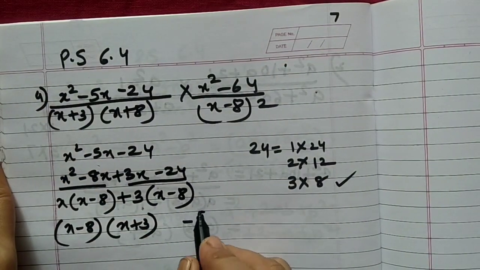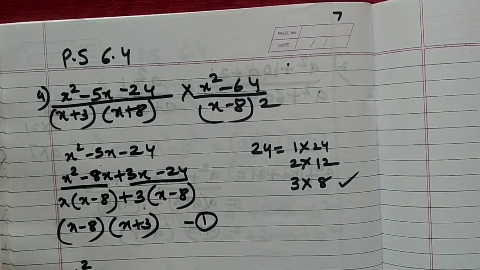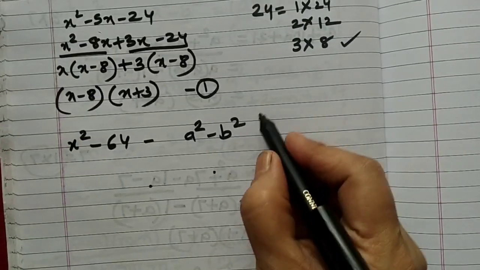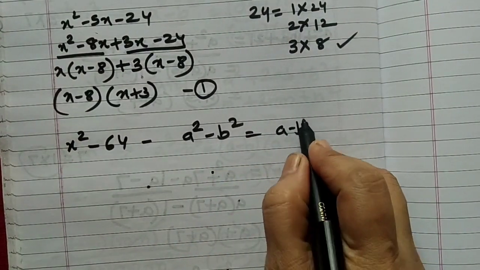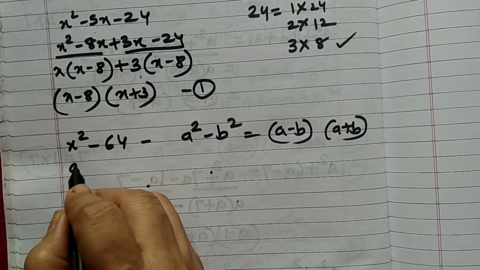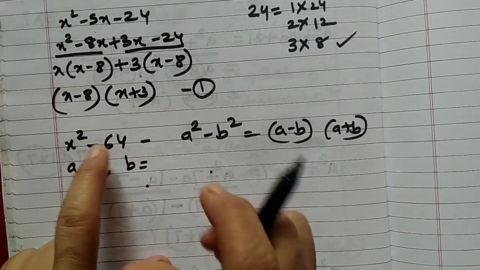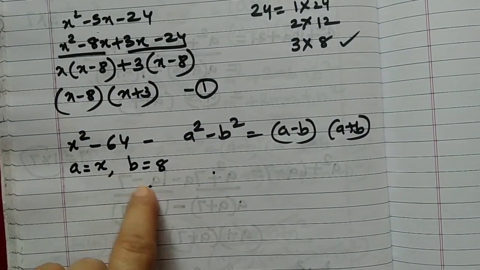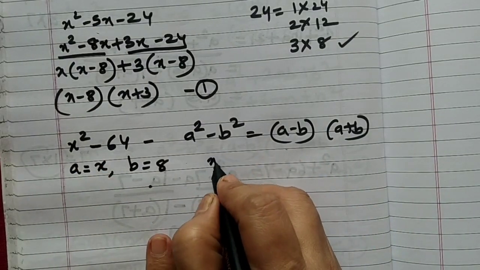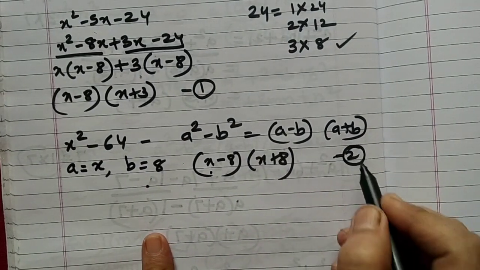This is our 1. Then 2 we already have, no need of solving. Let us go to the third one now. X square minus 64. Now this is in the form of a square minus b square. So it is a minus b into a plus b. So we'll substitute. Now what is a over here? A is equal to x and b is equal to, now this is b square, so b is equal to 8. Don't write 64. Now our term will be x minus 8 into x plus 8. So this is our equation number 2 here.